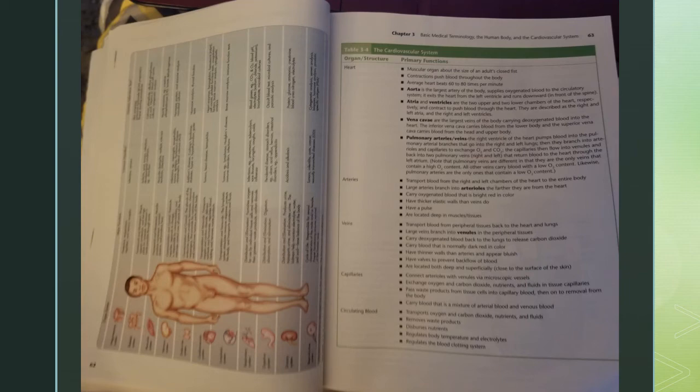Pulmonary arteries and veins. The right ventricle of the heart pumps blood into the pulmonary arterial branches that go into the right and left lungs. Then they branch into the arterioles and capillaries to exchange O2 and CO2. The capillaries then flow into the venules and back into two pulmonary veins, the right and the left, that return blood to the heart through the left atrium. Note, the pulmonary veins are different in that they are the only veins that contain high O2 content.